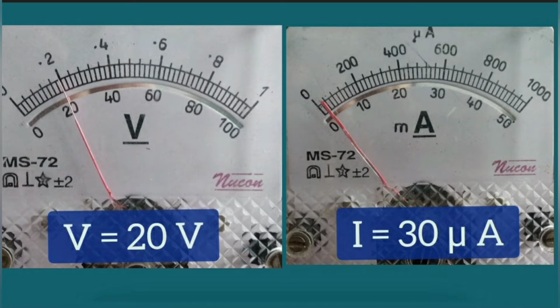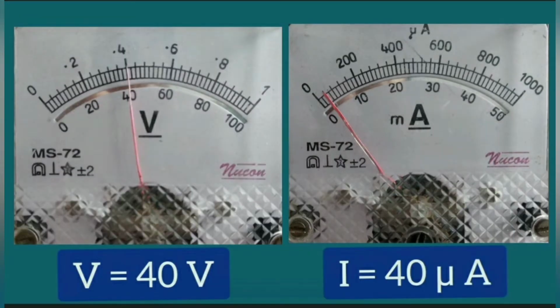Here the point to be noted is that in the case of voltmeter, we are using the range from 0 to 100 volt, while in the case of ammeter, we are using the range of 0 to 1000 microampere. Now corresponding to 40 volt, you can check in the ammeter that the needle has deflected through two divisions. One division is 20 microampere, so two divisions would give us 40 microampere. So the third reading is corresponding to reverse voltage of 40 volt, we obtain reverse current of 40 microampere.